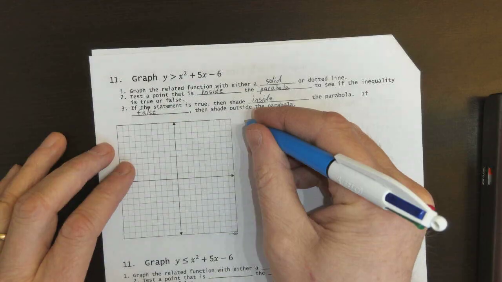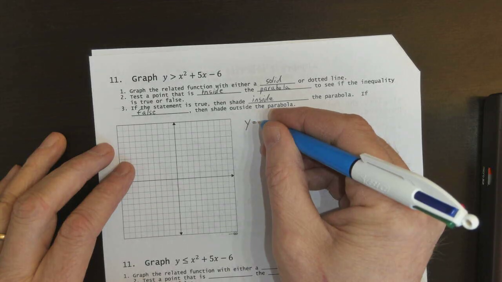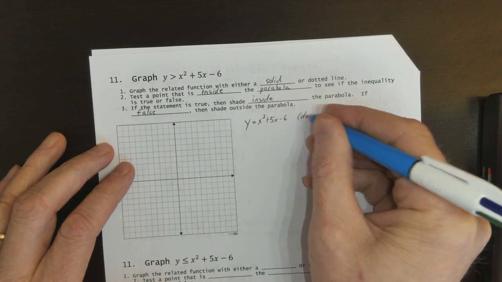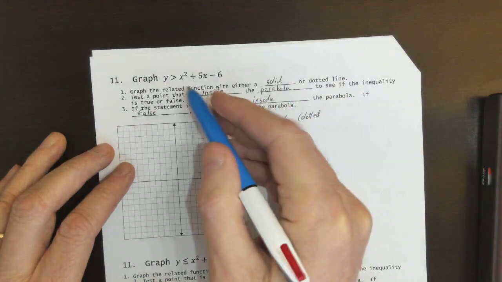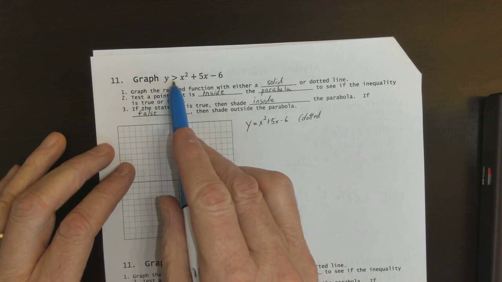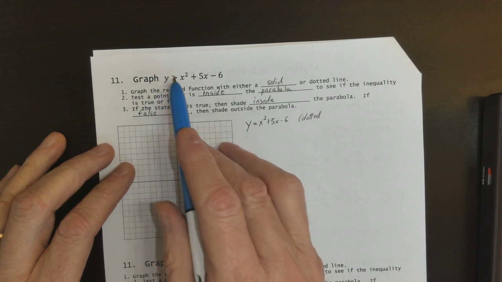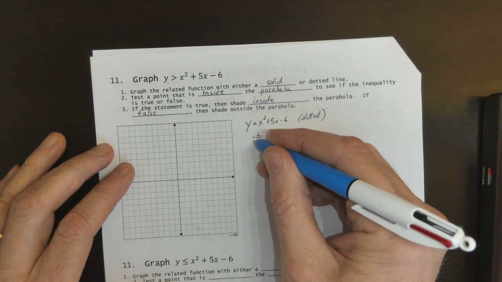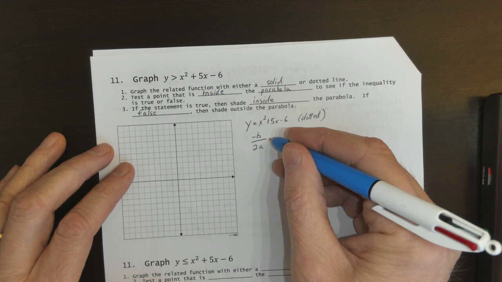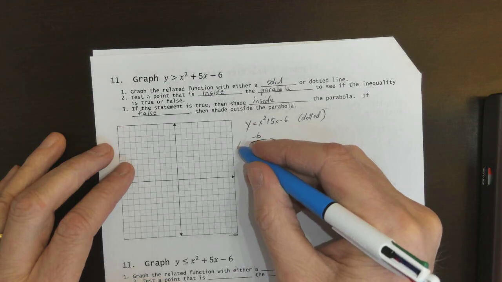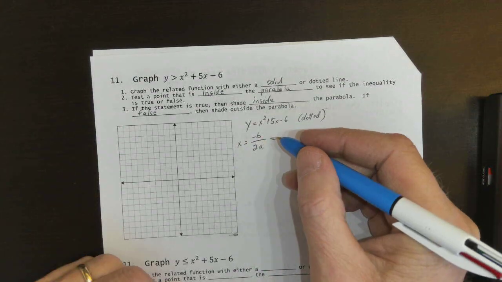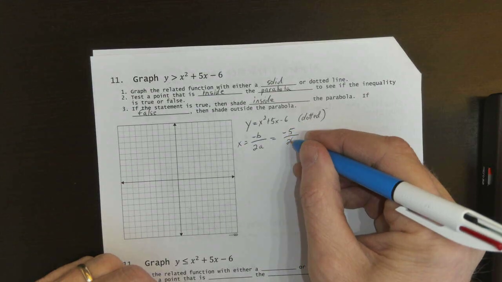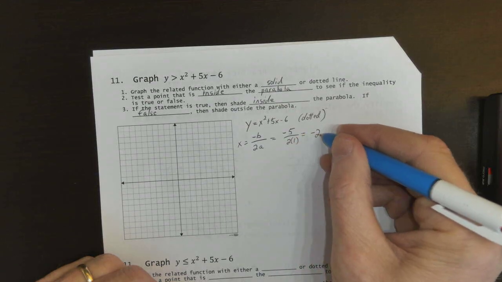All right, I need to graph y equals x squared plus 5x minus 6 with a dotted line, because it's just greater than. If it was greater than or equal to, I'd use a solid line. Now, remember negative b over 2a, gives me the equation for the axis of symmetry. So that's negative 5 over 2 times 1, which is negative 2.5.